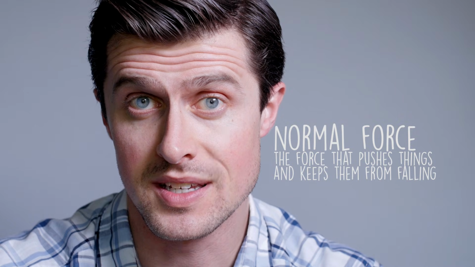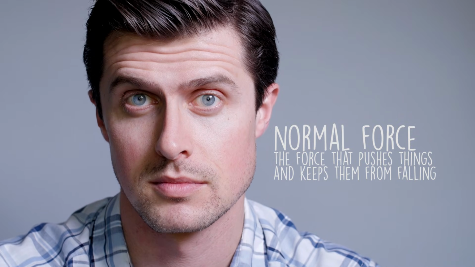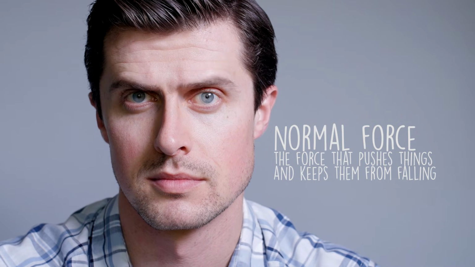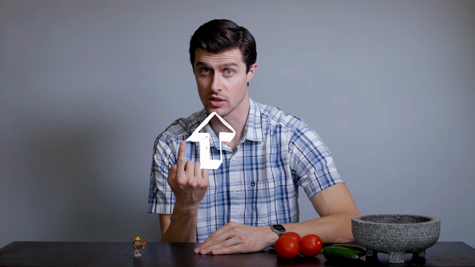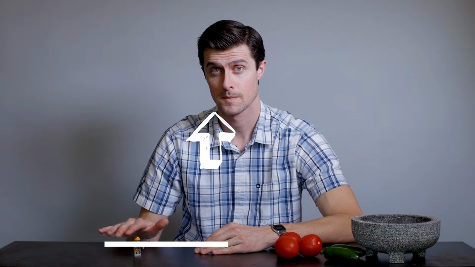Well, the Earth pushes back up on us. This is called normal force. The normal force is the force that pushes on things and keeps them from falling. This force always happens perpendicular to the surface.